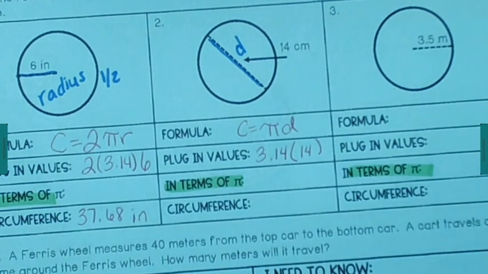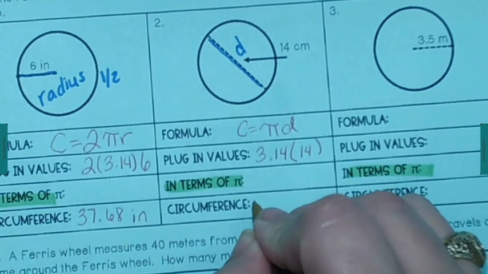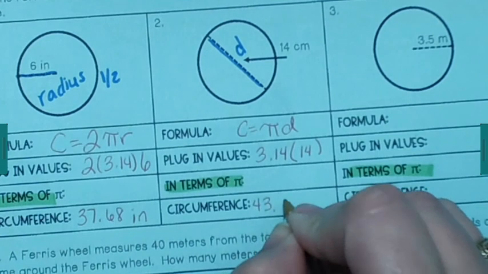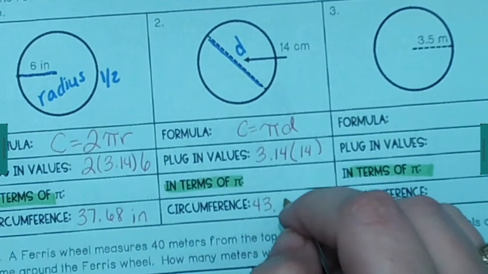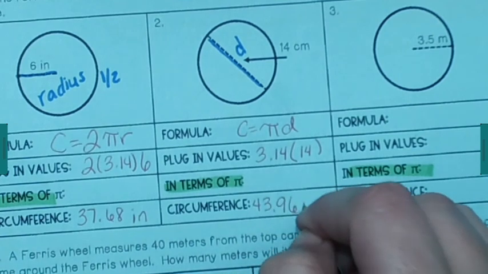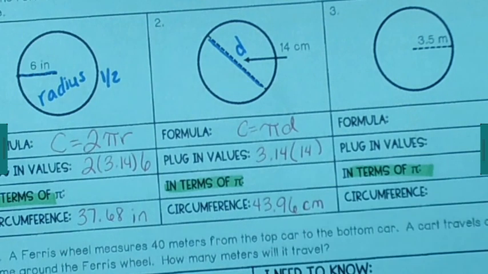Go ahead and multiply that for me. No naked numbers? Inches. 43 point what? 96. 96 centimeters.